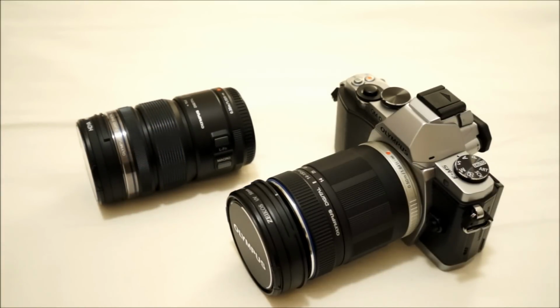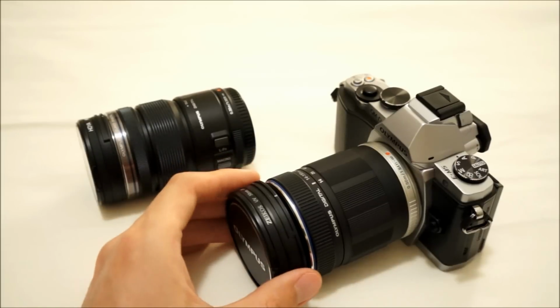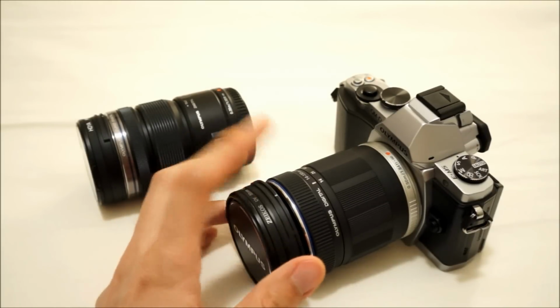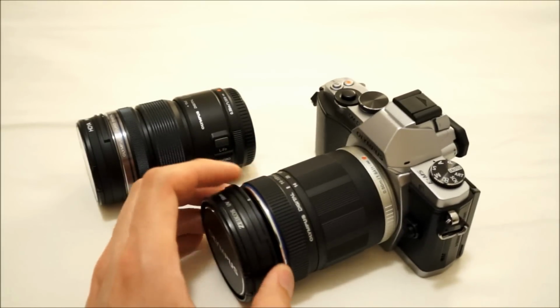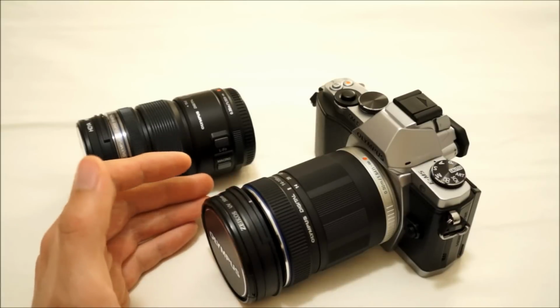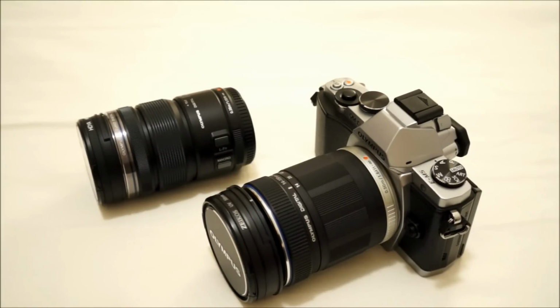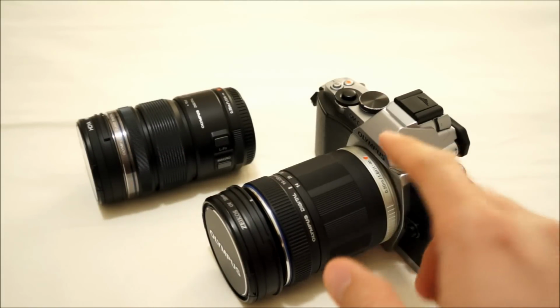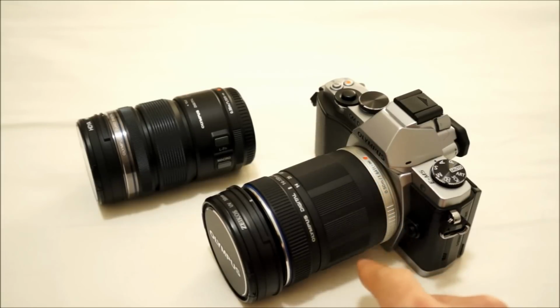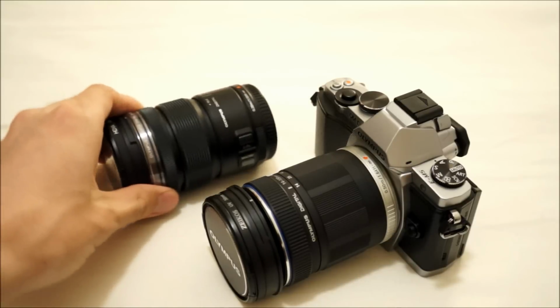However, for the rest of us who don't do a lot of video shooting or a lot of zooming during video or shooting in the rain, then this lens would be the lens to get because for about the same price you gain about 100 millimeters of focal length, and you also get a brighter aperture for under the 50 millimeter range compared to this one.